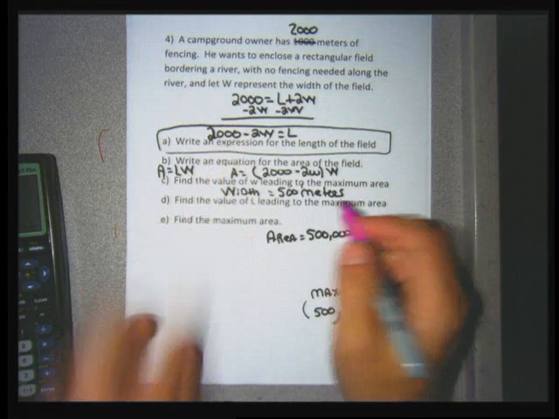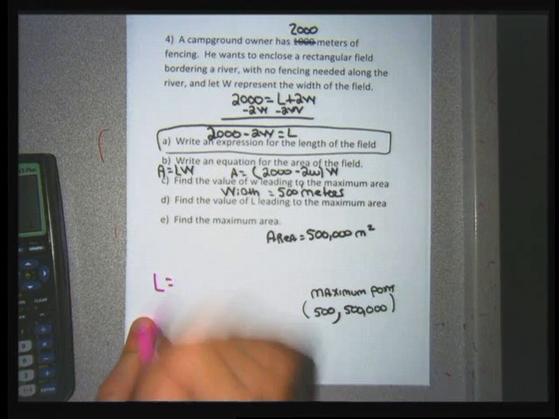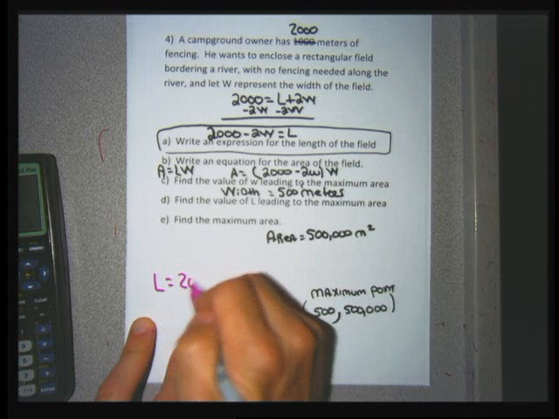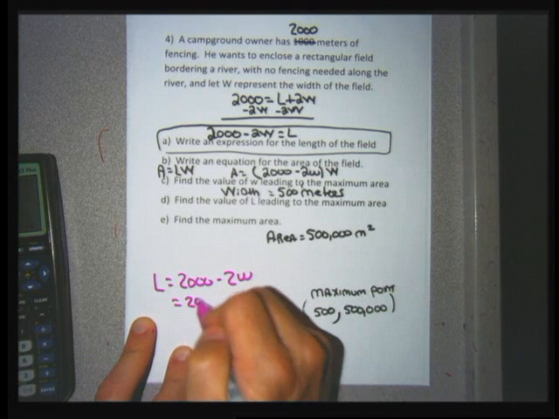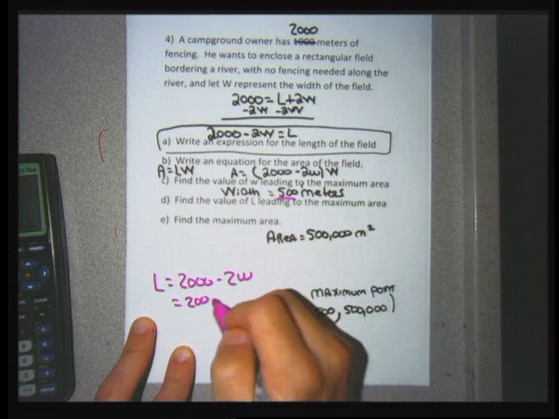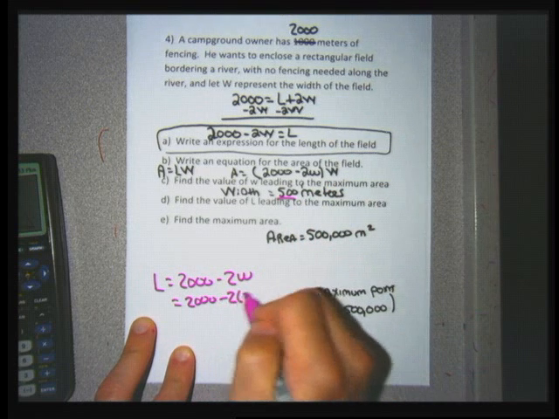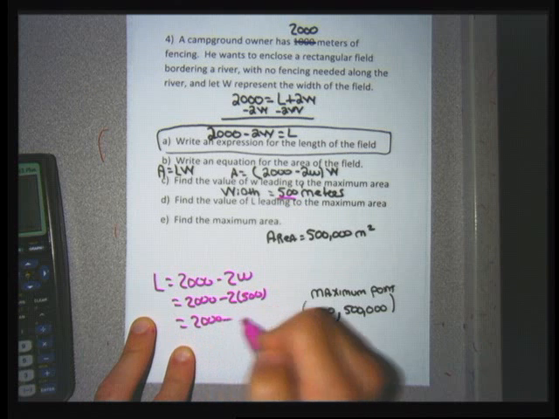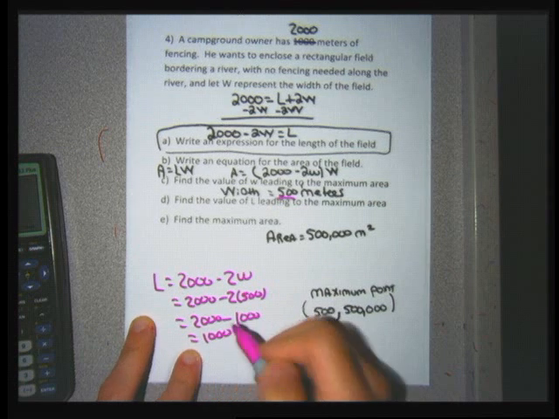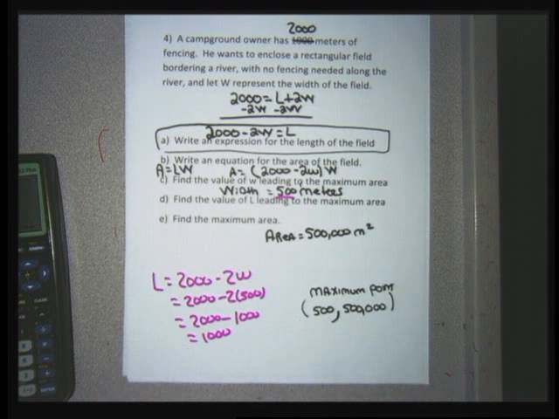I'm going to use the formula L equals 2000 minus 2W, and into that formula I'm going to plug 500 because the optimal width is 500. So I get 2000 minus 1000, which is 1000. So the optimal length is going to be 1000 meters.